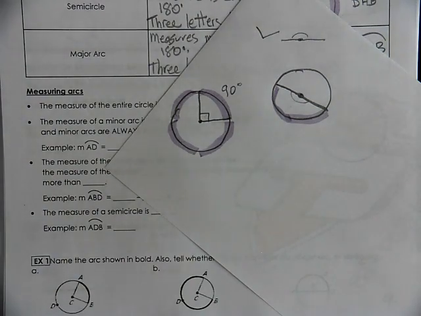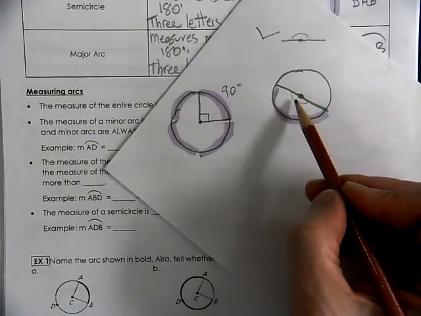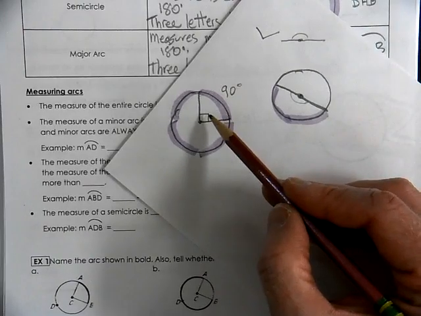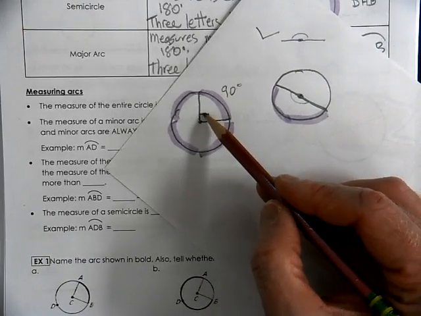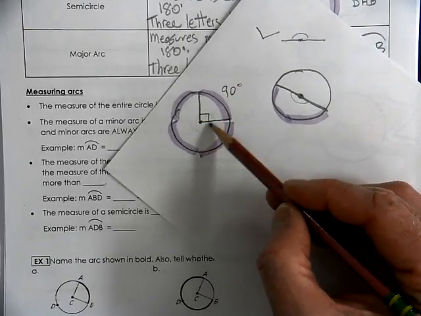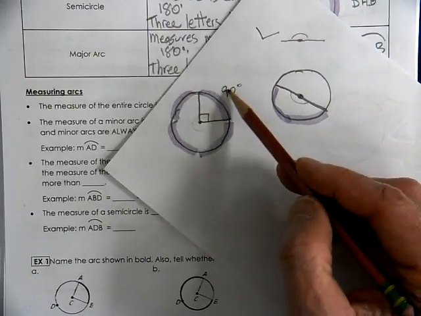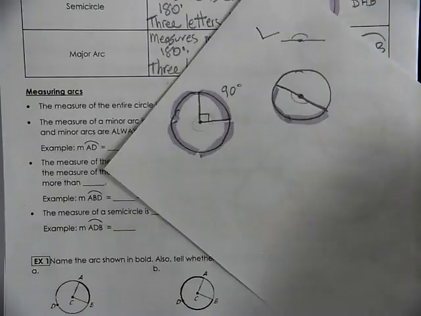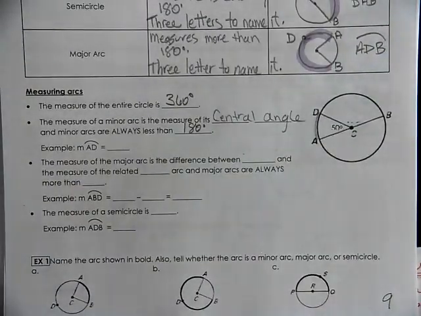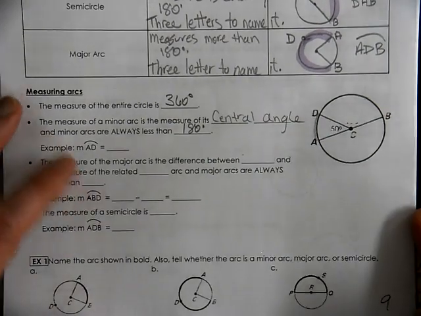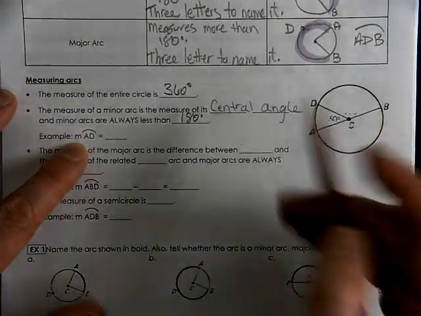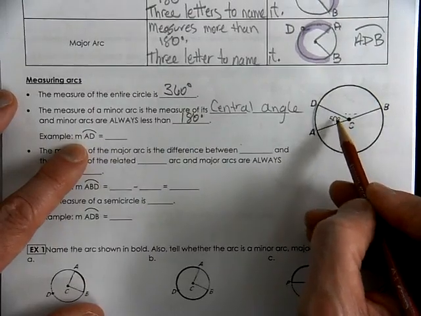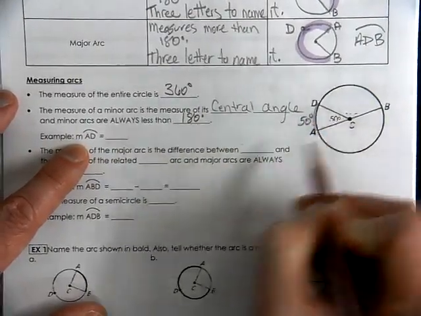So those should be some visuals that should help you realize and make the connection that it doesn't have to be a memorized fact, but that it seems mathematical that the central angle, which could be anywhere in a 360 pattern, is going to be the same measure as the arc of your circle. So an example, AD is going to be the measurement of the central angle. It's going to be 50 degrees.